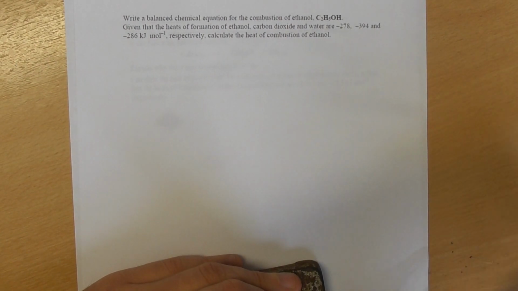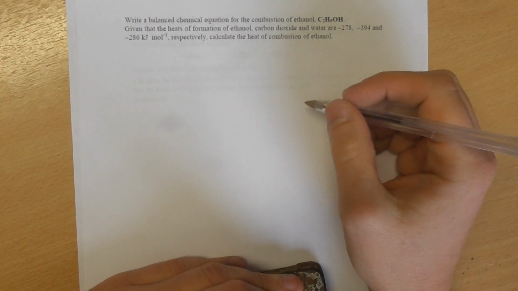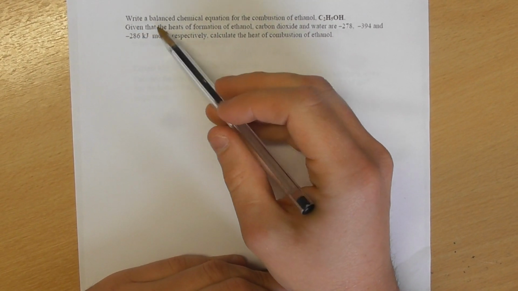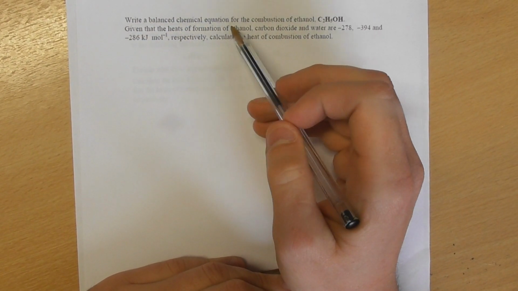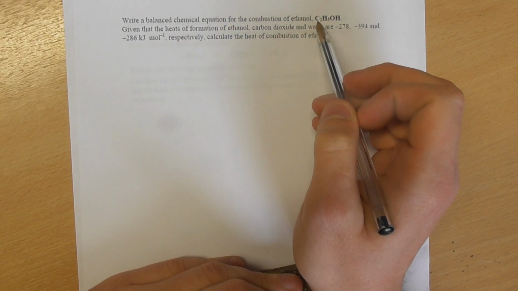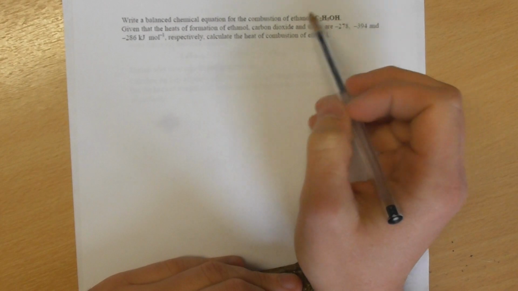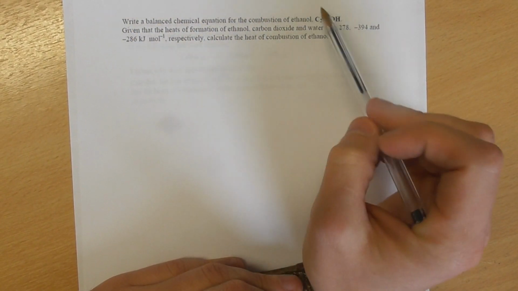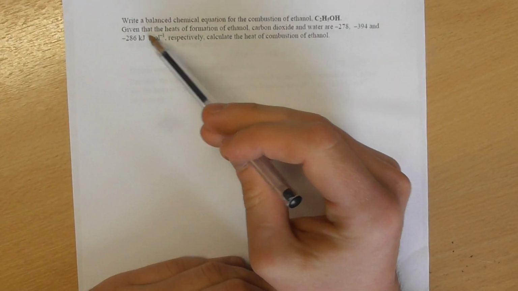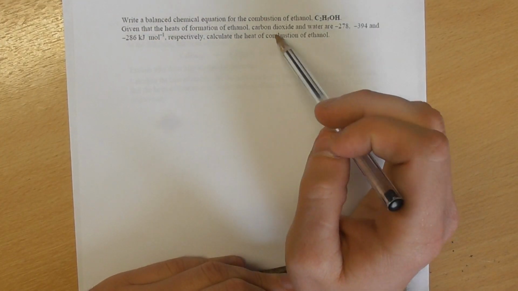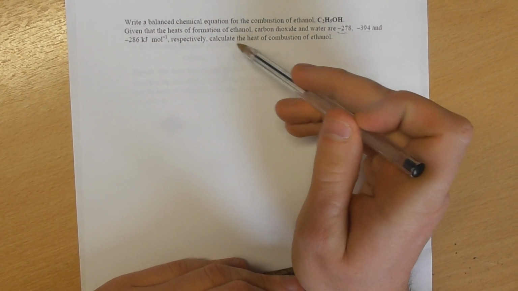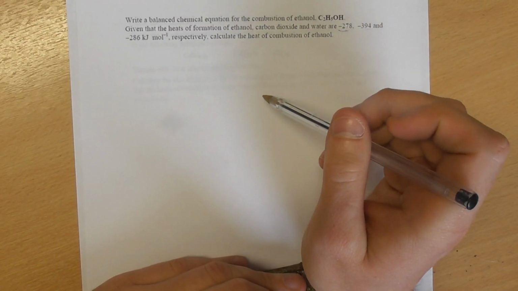Okay, guys, this is an additional question on fuels and heats of reactions. If we look at this one, write a balanced chemical equation for the combustion of ethanol, C2H5OH. Where you look at this family of compounds again, this is the alcohol family of compounds, and this is one of them, ethanol. Given the heats of formation of ethanol, carbon dioxide and water, calculate the heat of combustion of ethanol.